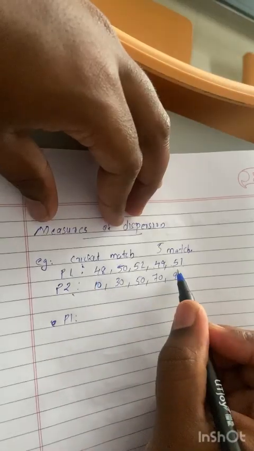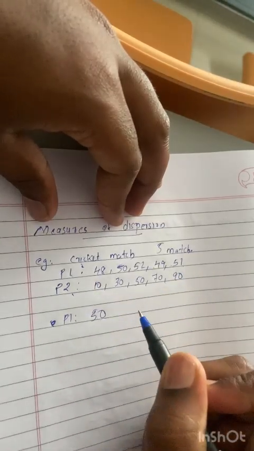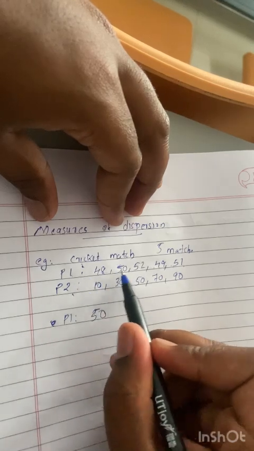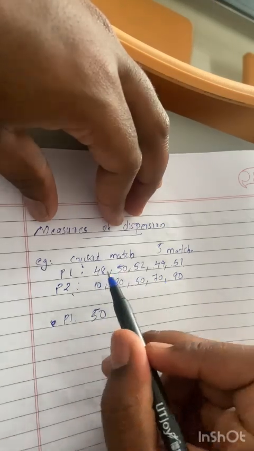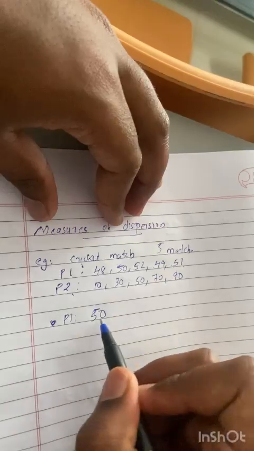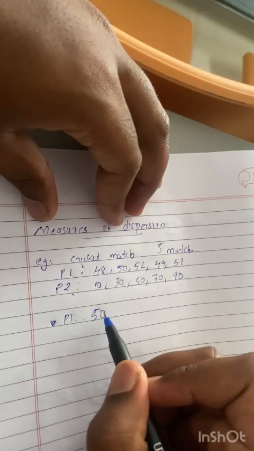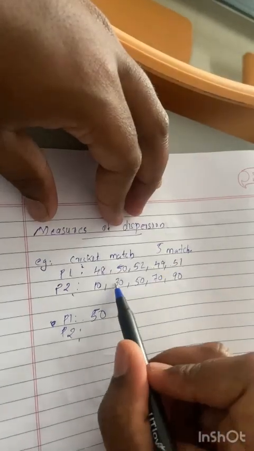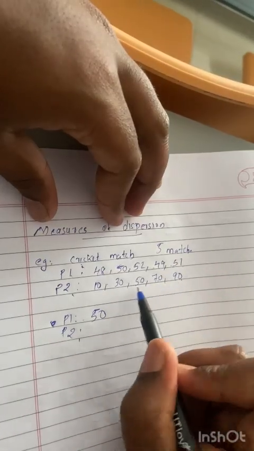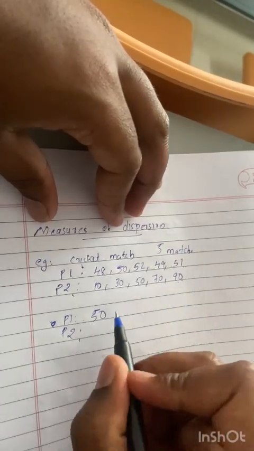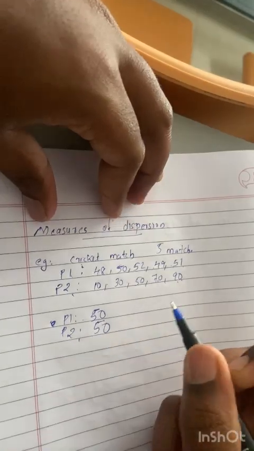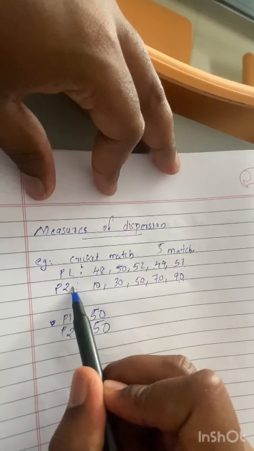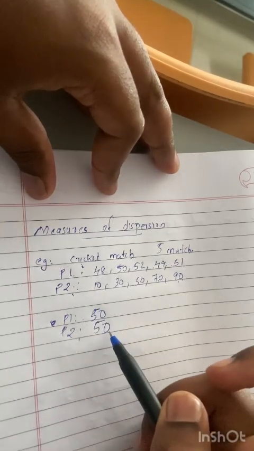So when I am calculating the mean of this, I will be getting 50. Okay, so I will be getting 50. So if somebody asks me how much player 1 scored, I can say that on an average he scored 50. Okay. Now when I am taking the average of player 2, which is 10, 30, 50, 70, 90, right? When I am taking the average of player 2 also, it's coming 50. See, player 1 is also having the average 50, player 2 is also having the average or mean 50, right?